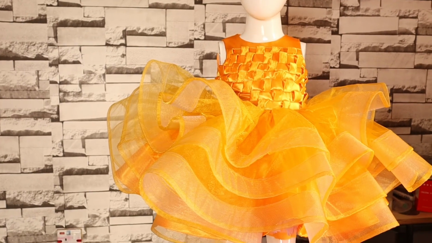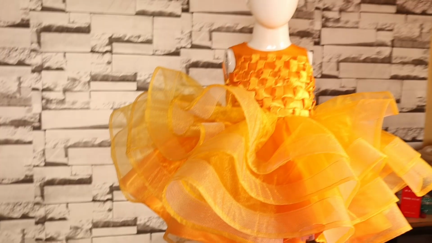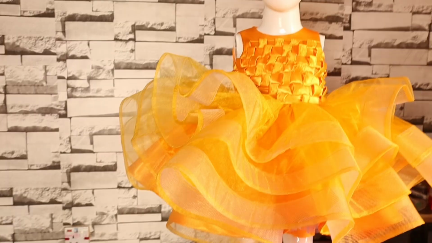So this is the final look of this dress, and you can see that it's already looking so beautiful. So you can just try this out and you will see that there's nothing much to this.